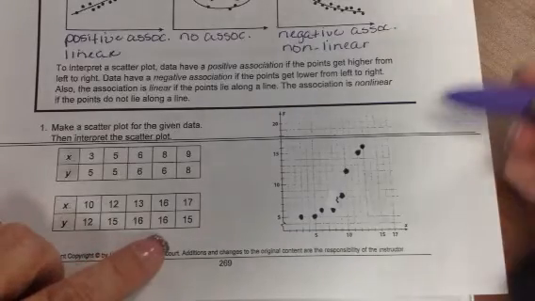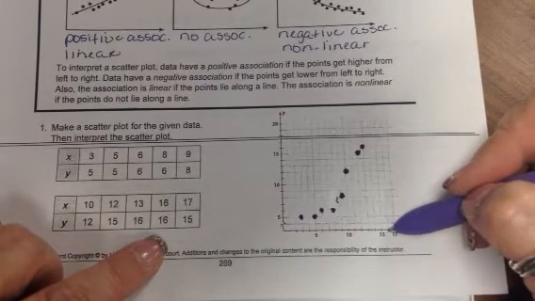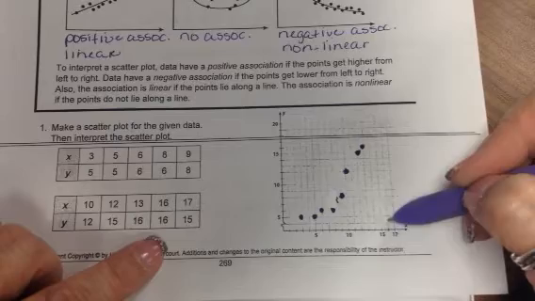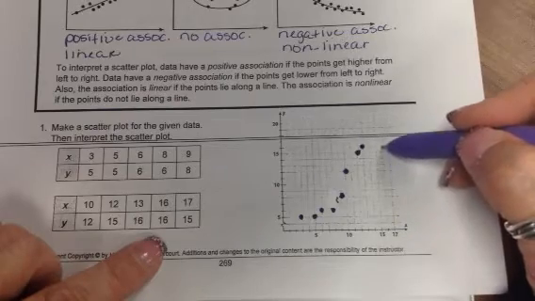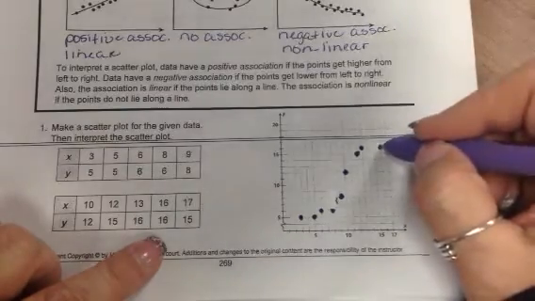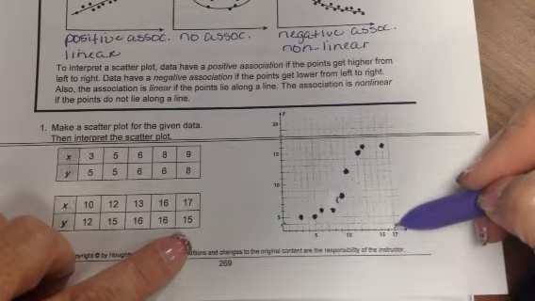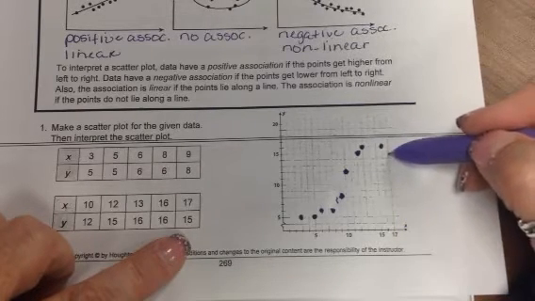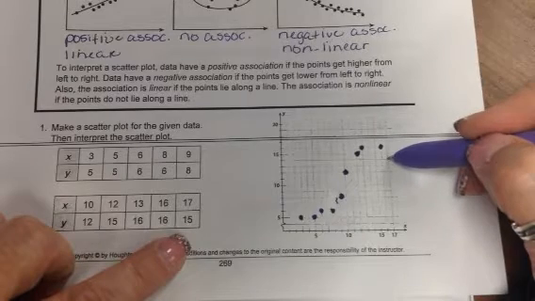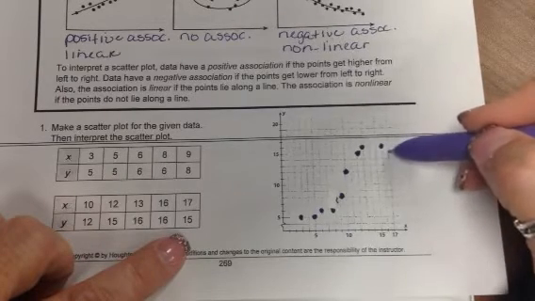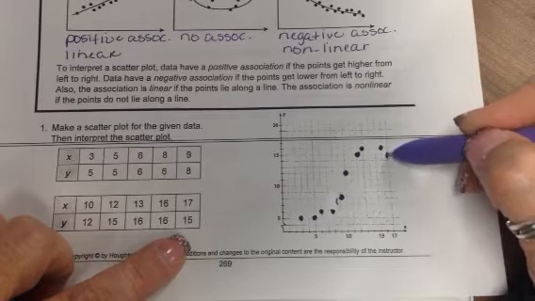Then we're going to go 16, 16. So here's 15. We're going to go 16. We're going to move up here to 15. One more up is a 16. And then we're going to say 17 and 15. So 17. Then we're going to go way up here to 15. Is 15 there? It's right in here.